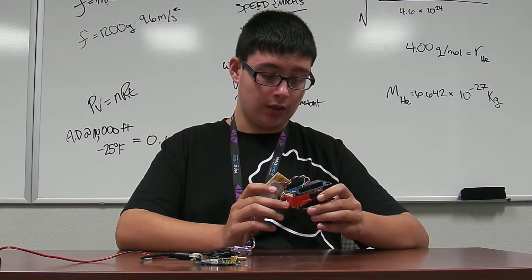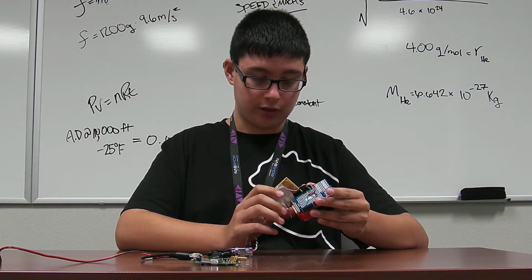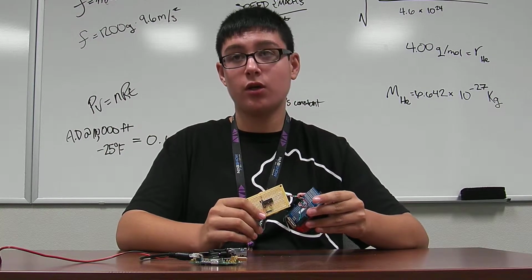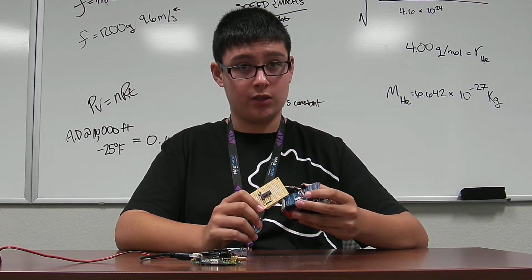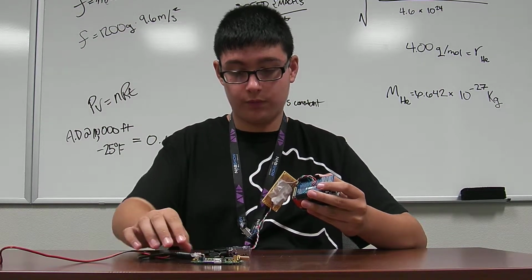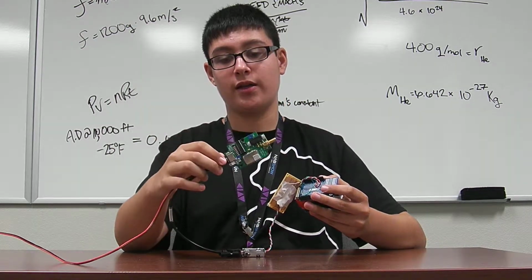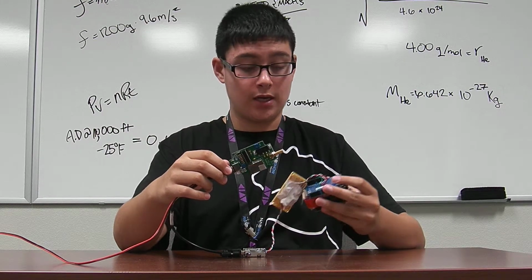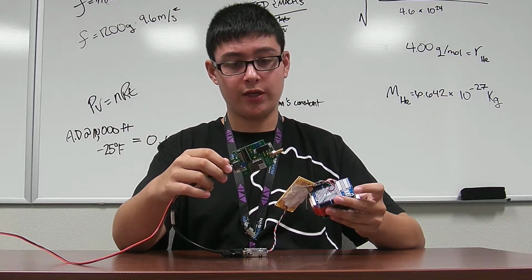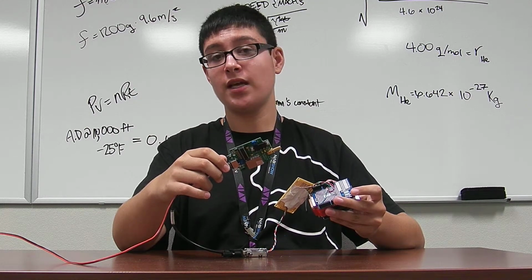On top of here we just have a shield that allows us to connect to this home-built unit, which converts the signals from the GPS and the Arduino into a format that this antenna can read, and this is a radio antenna, and it's set to broadcast on a certain frequency exactly what the Arduino gives it.